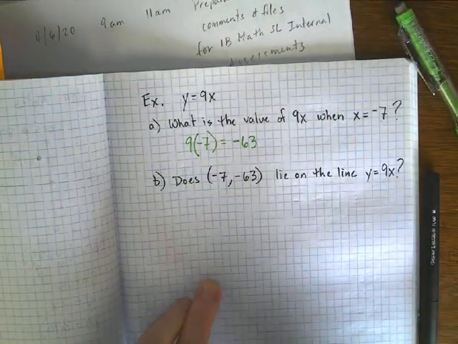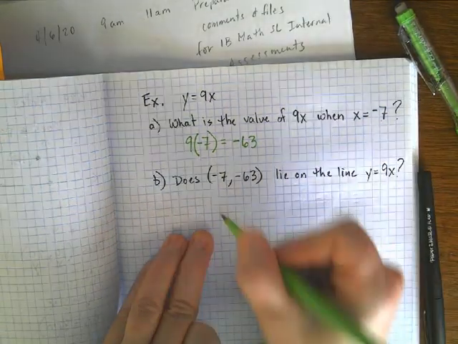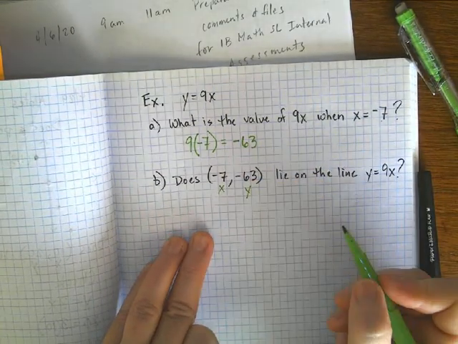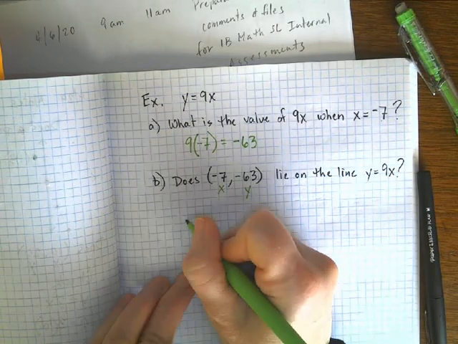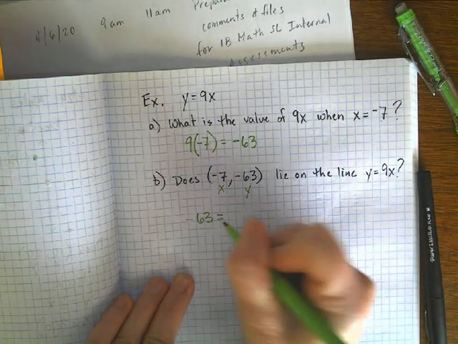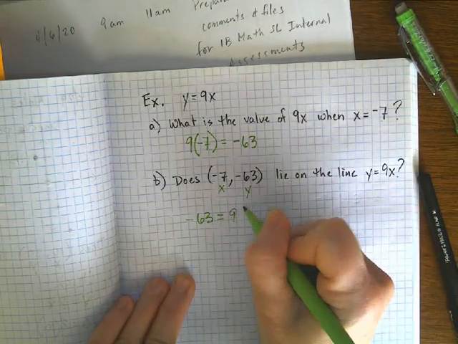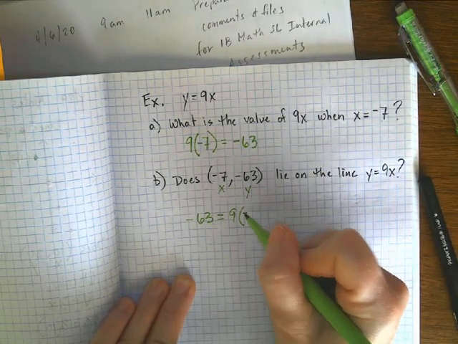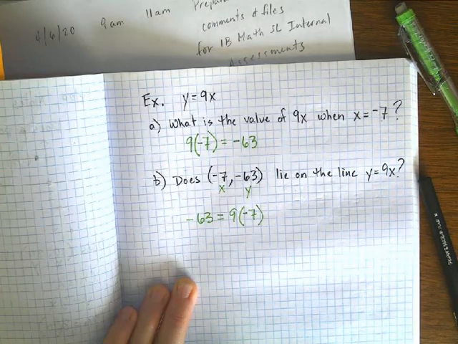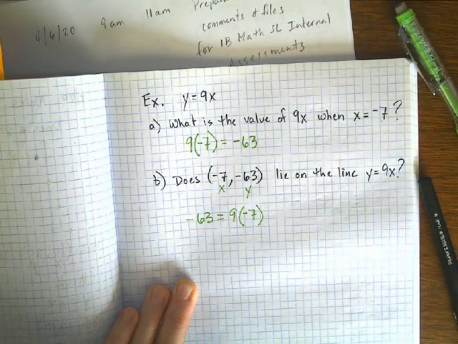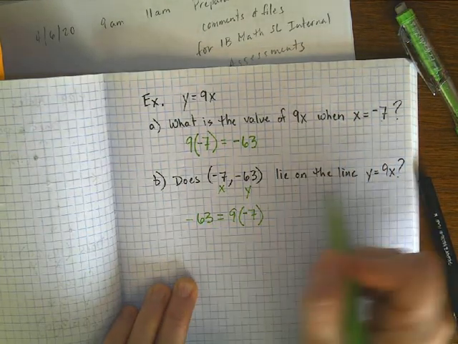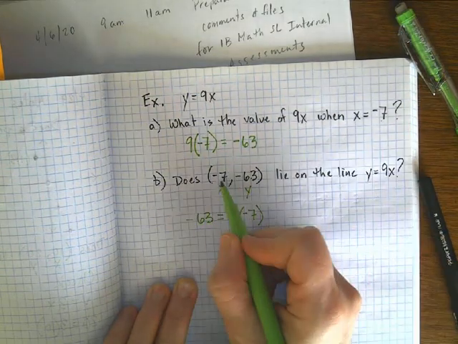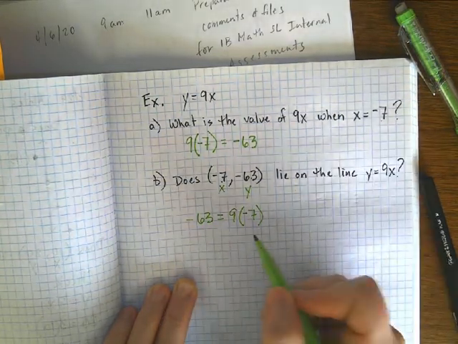Okay, just like I showed in the notes, we would do a check. Here's x, here's y. So y is negative 63, 9, parentheses, x. What's x? X is negative 7. So I'm just substituting these numbers in for y and in for x. Is this true? Does it work?